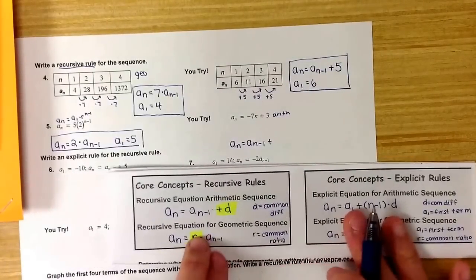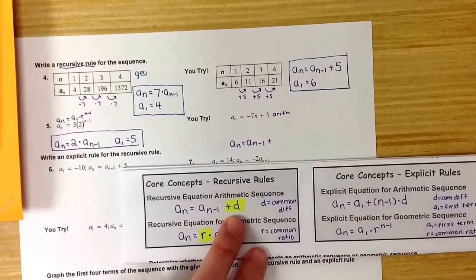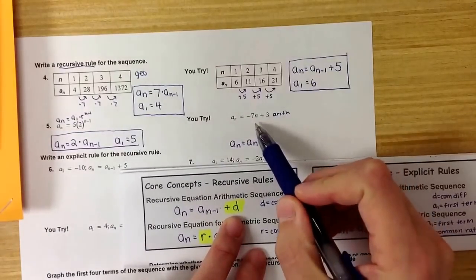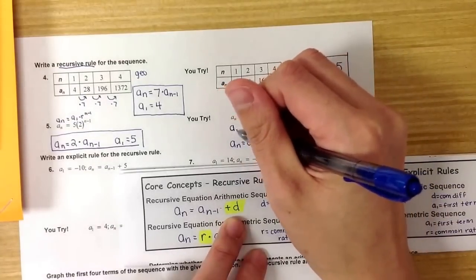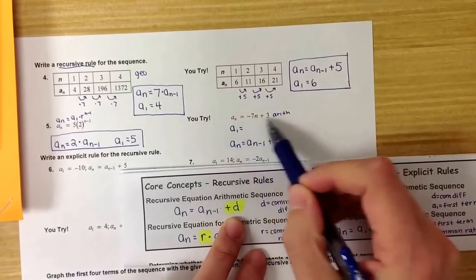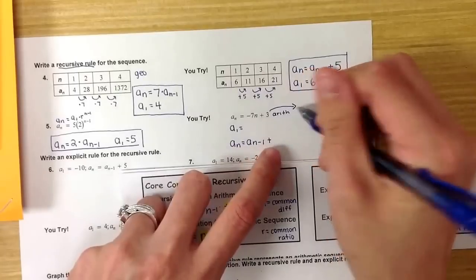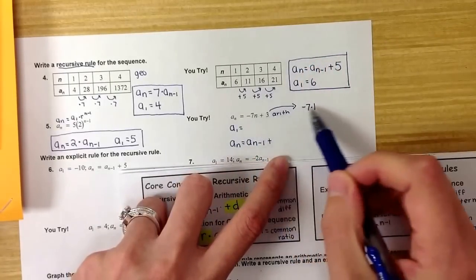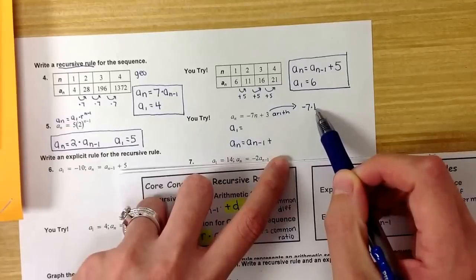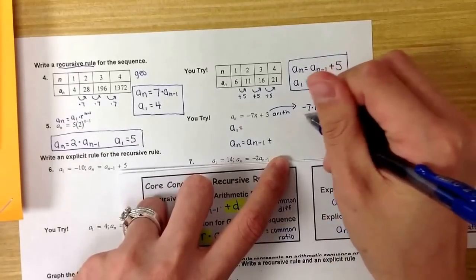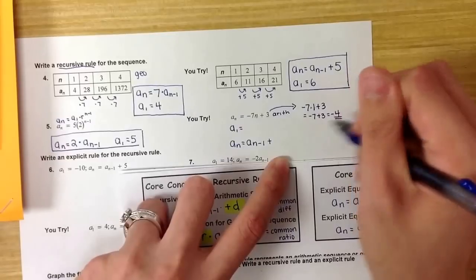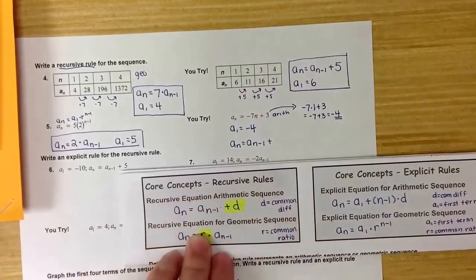Okay, so how do I figure out my common difference? Well, there's a little bit of stuff I have to do first. Okay, if you take a look at this, why don't we figure out what a1 is? Well, I don't know what a1 is, but can't you take this equation and say negative 7 times 1, because that's the number you're looking for. You're looking for term number 1 plus 3. Well, isn't that negative 7 plus 3, which is negative 4? So that's a1, negative 4.